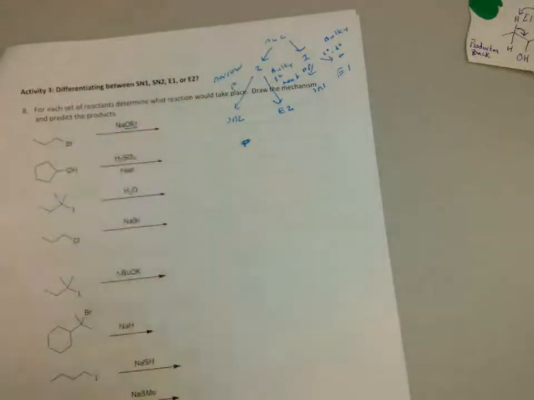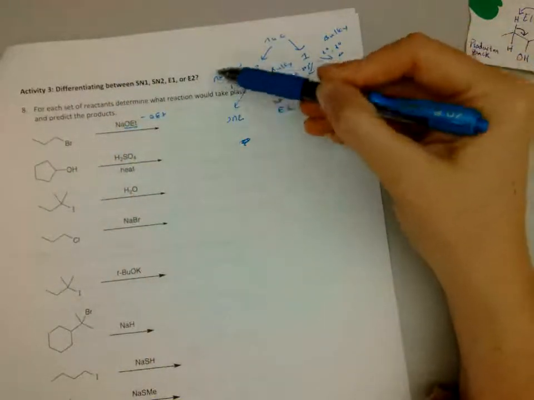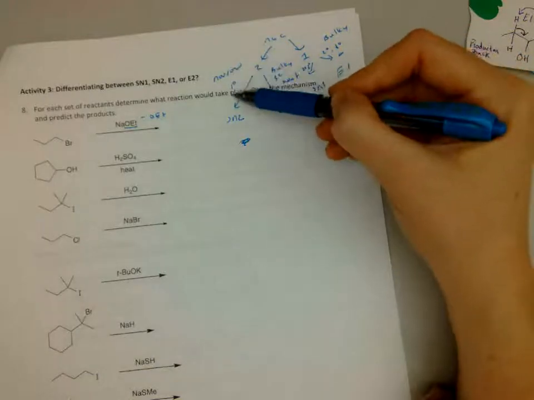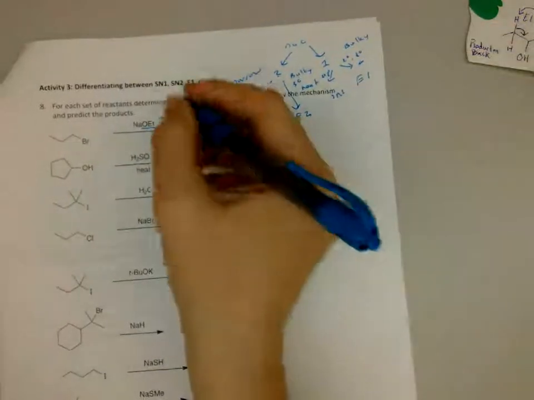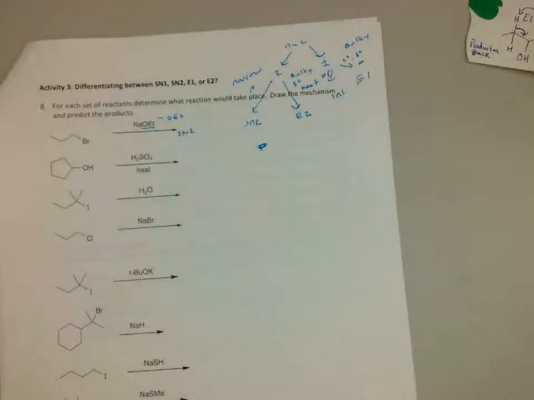So in this case, we have a negative nucleophile, so it's not neutral. It's basically negative OEt. So I know that's going to be on the 2 side. It's a pretty narrow nucleophile, and it's a primary. So I'm going to say primary substrate leaving group. So I'm going to say this is SN2.